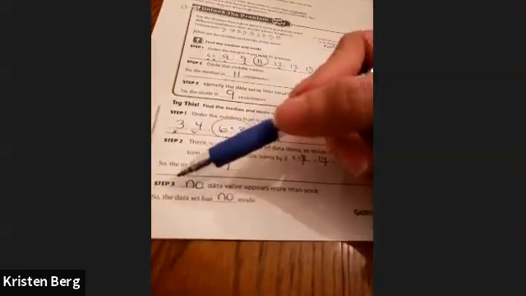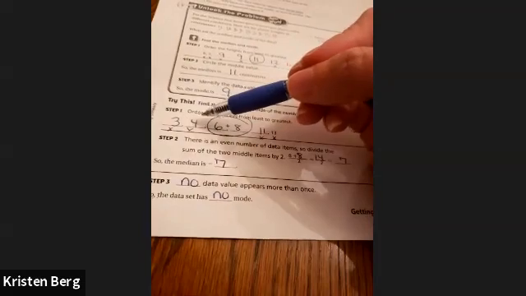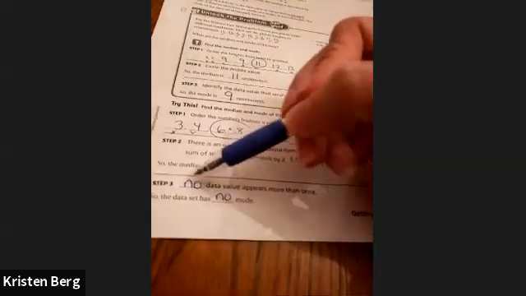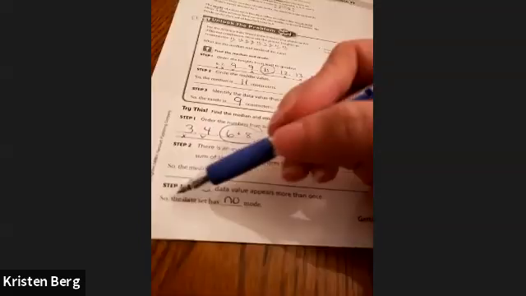And then it's asking, is there any mode? There is not a number that occurs more often than the rest. So therefore, in this set, no data value appears more than once. So therefore, this data set has no mode. There's not one that occurs more often than the other.